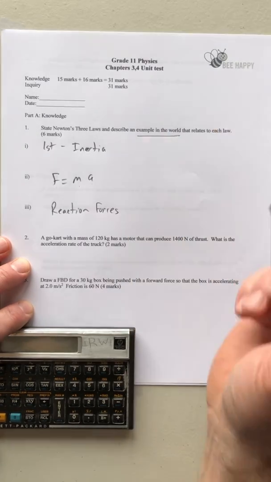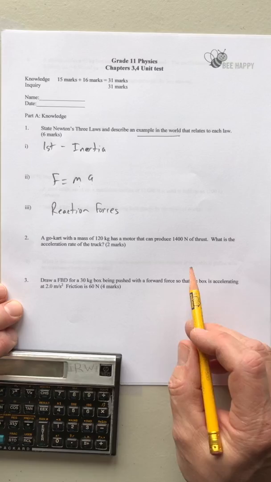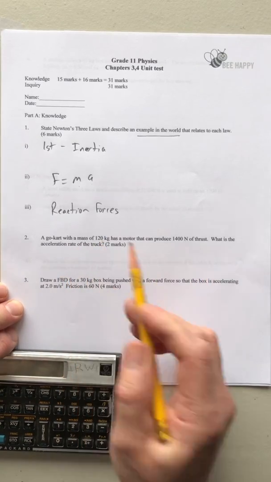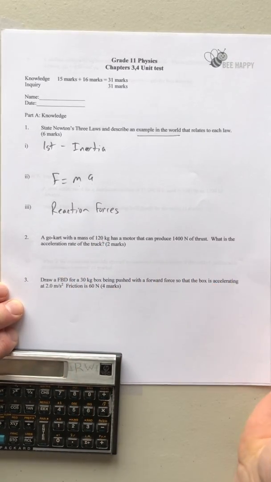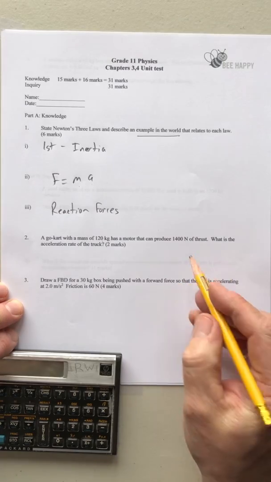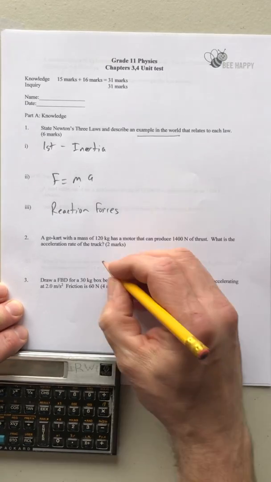Okay, so you can look those ones up. That's easy. We'll stick to the math ones here. So there's a go-kart with a mass of 120 kilograms. There's a thrust of 1,400 newtons. There's no mention of friction or anything, so that's probably your net force.